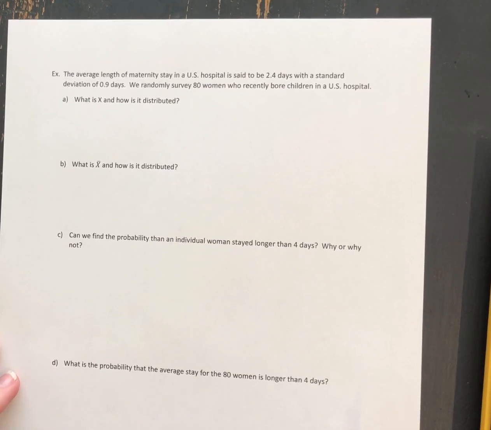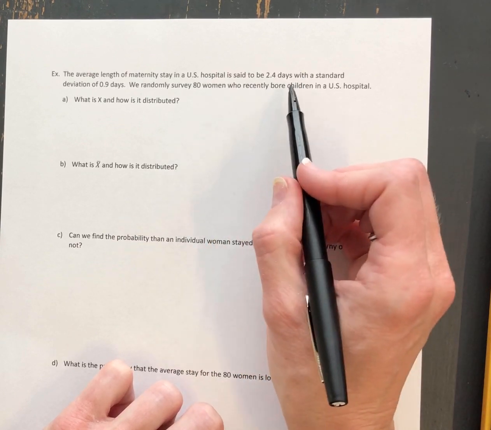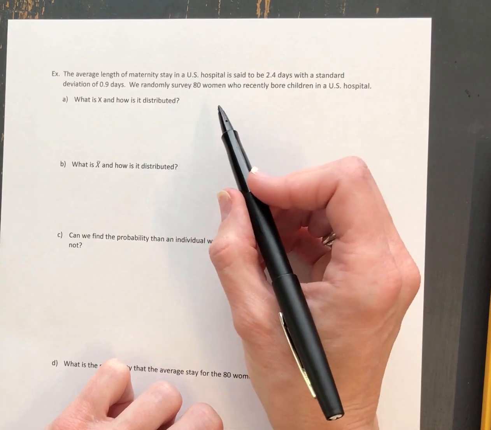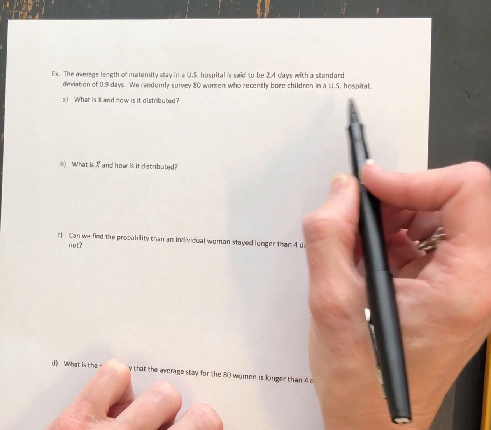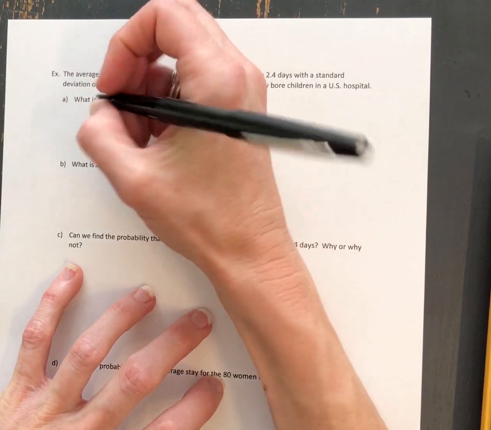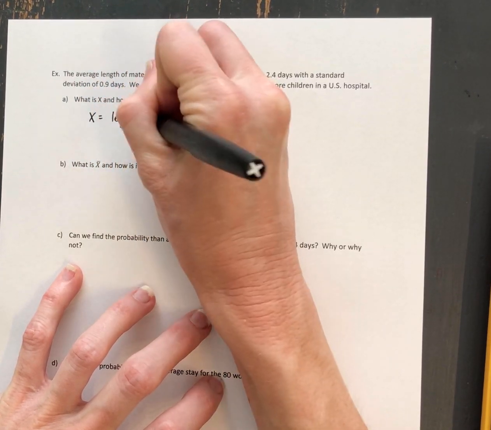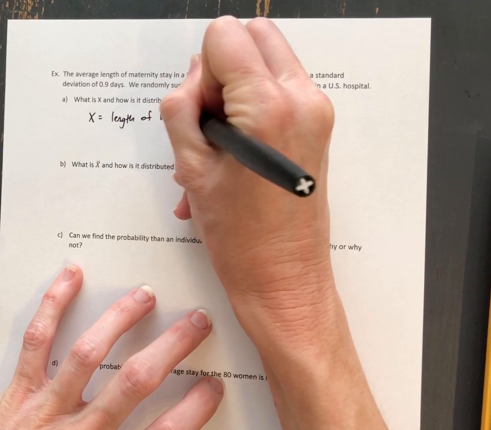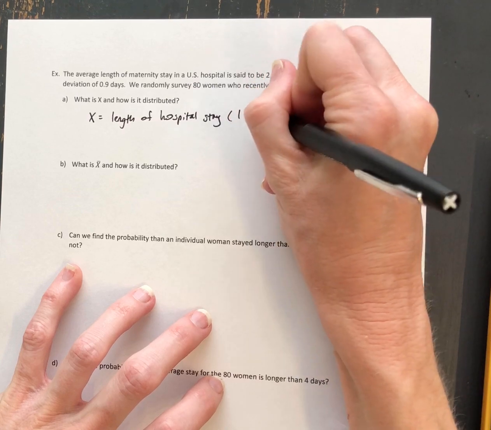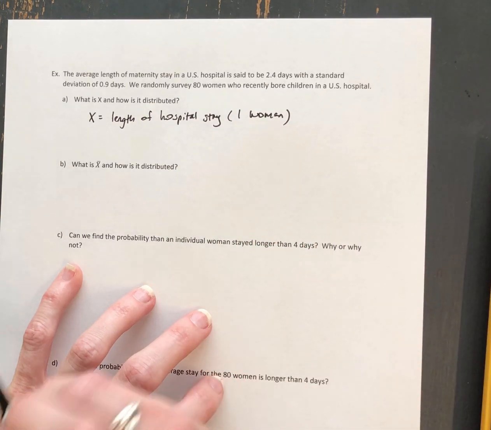So this one says that the average length of maternity stay in a US hospital is said to be 2.4 days with a standard deviation of 0.9 days. And we randomly survey 80 women who recently bore children in a US hospital. So first thing here says, what is X and how is it distributed? So X is going to be the length of hospital stay. And again here, we're just looking at each value of X representing the length of hospital stay for one woman.